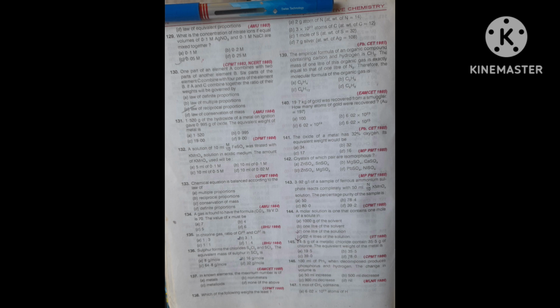Second option, law of multiple proportions. Third, law of reciprocal proportions. Fourth, law of conservation of mass.